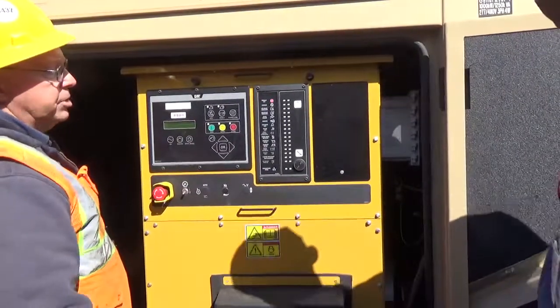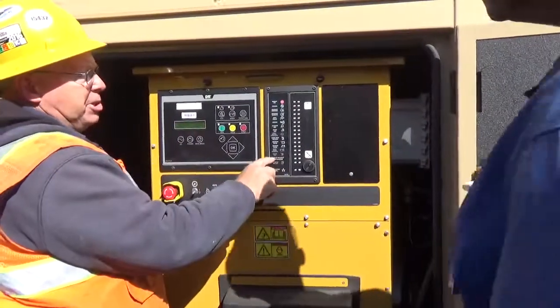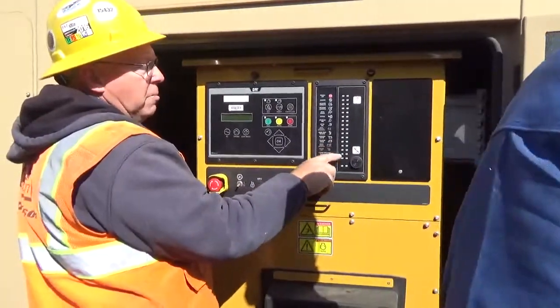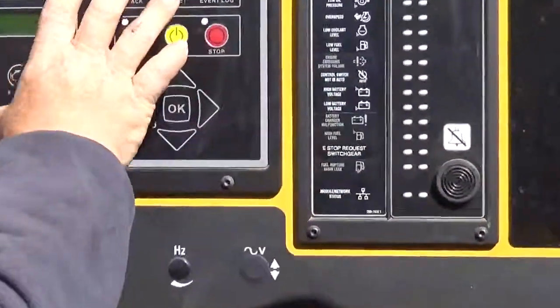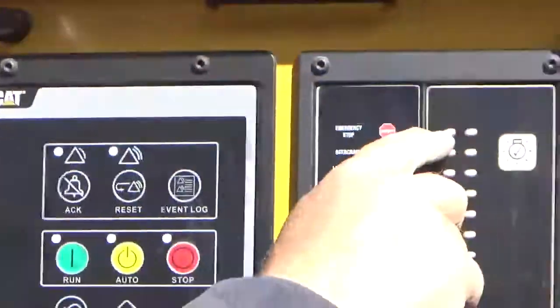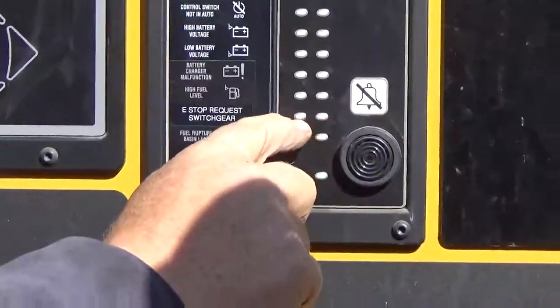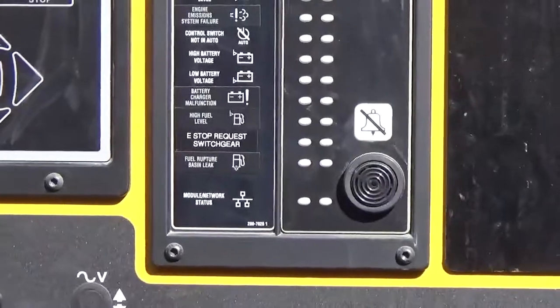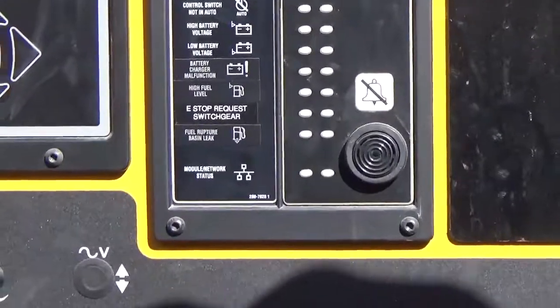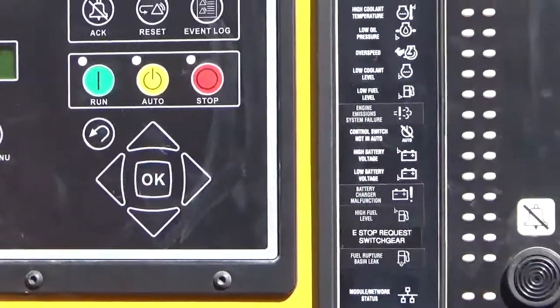And then, see, here he was talking. If you push the e-stop over there, it's going to come in right here. This red light will be on. This will shut down. This light won't come on, but this one will. And it's an e-stop requested by this. That way you know which e-stop was pushed, instead of running around looking at all the e-stops.